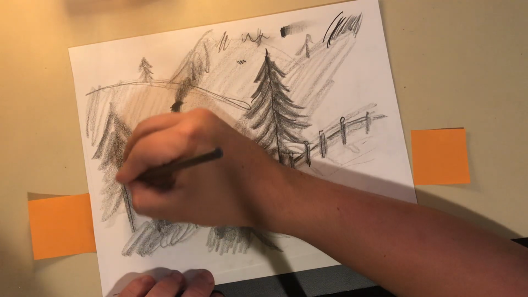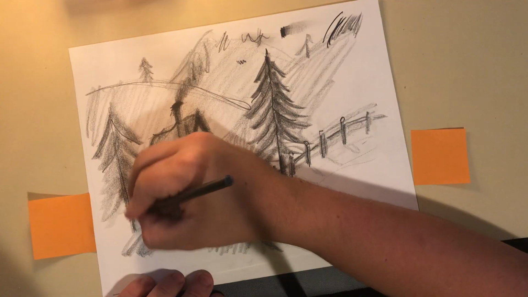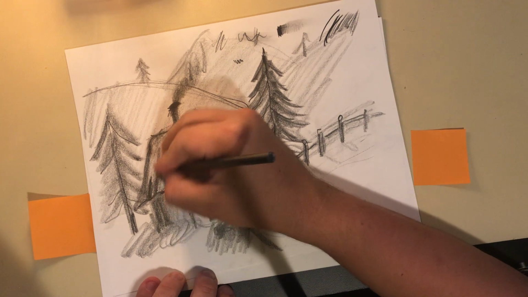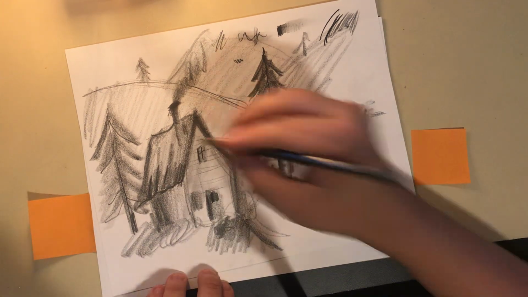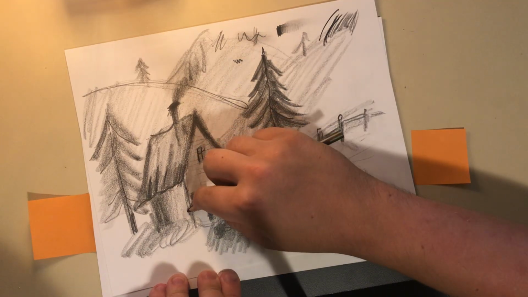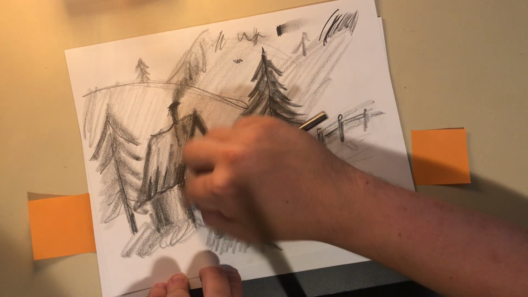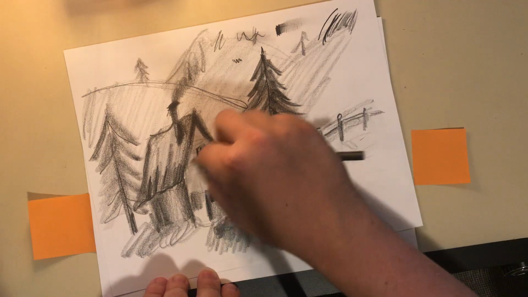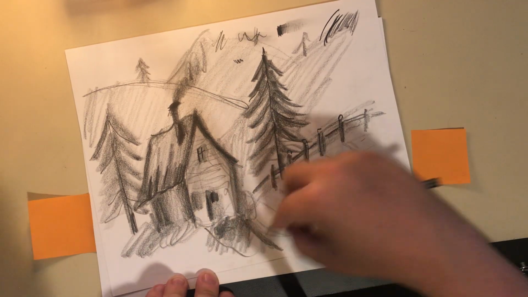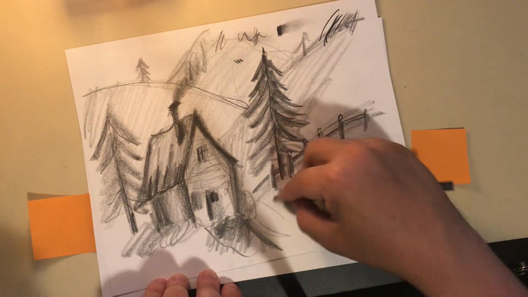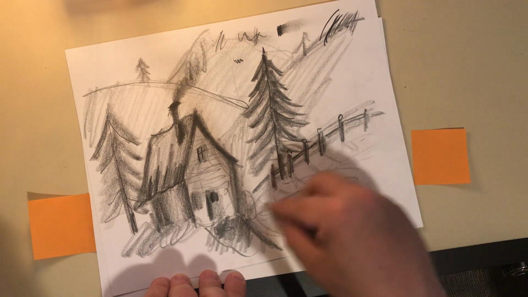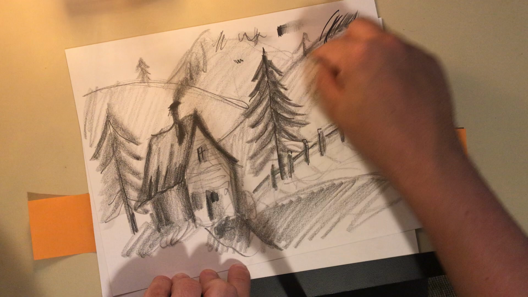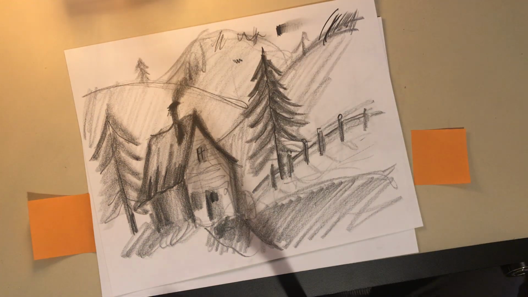Same thing over here. I'm going to add a little bit more detail to this tree. And then I'm going to come in and do more to the house as well. So this is an older house, and I want it to look aged. Add a little bit more details right here. Okay, so what else can I do here?